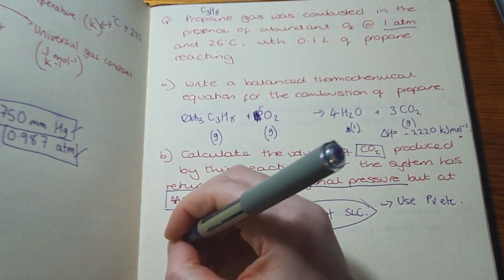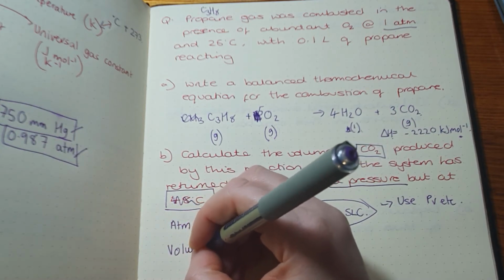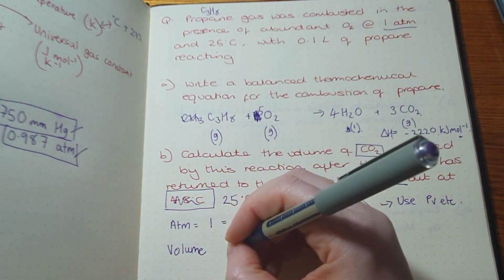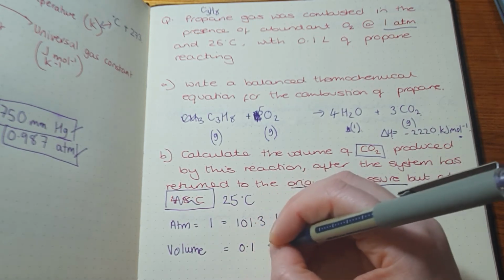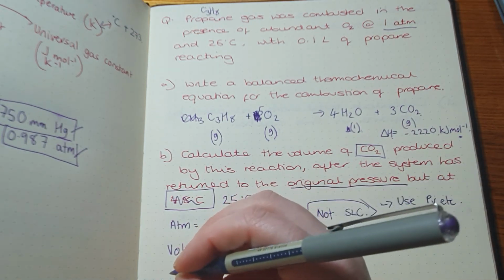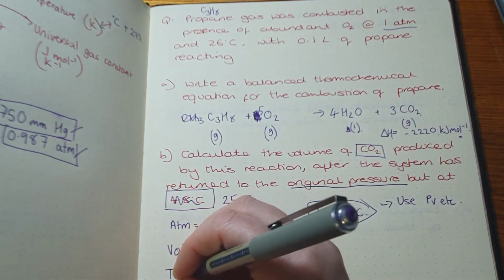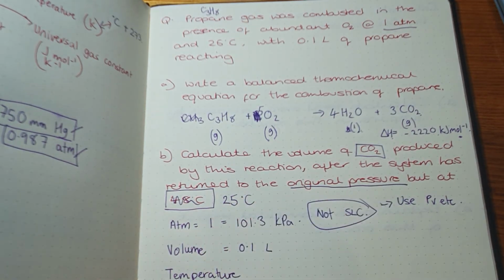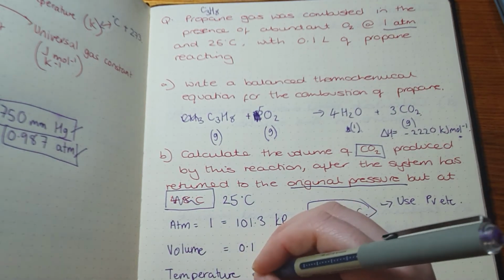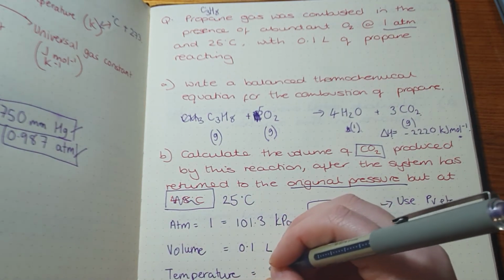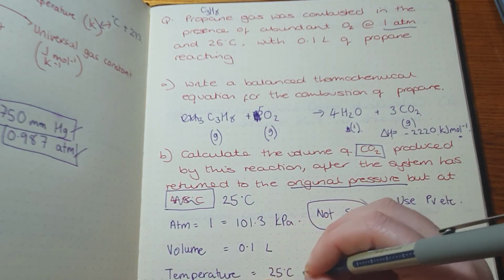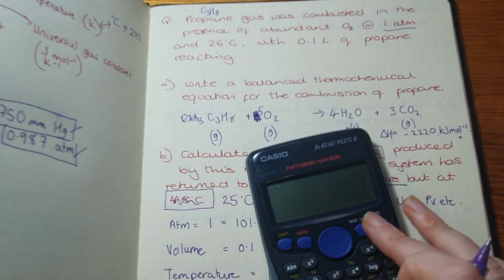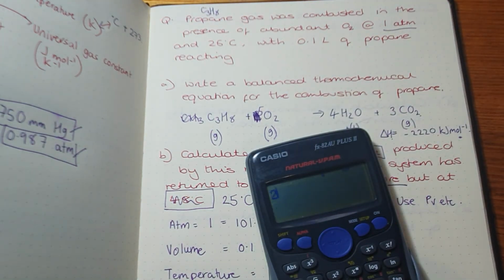Right, our volume, they give us up here is 0.1 liters. Our temperature is the one that they messed up. 25 degrees C, which is equal to 25 plus 273.